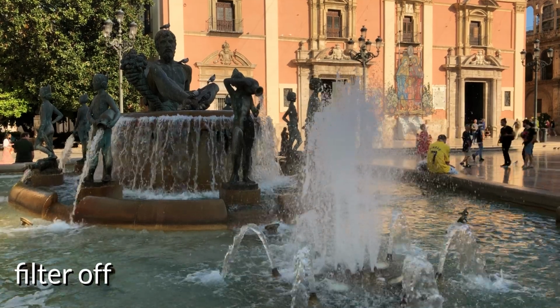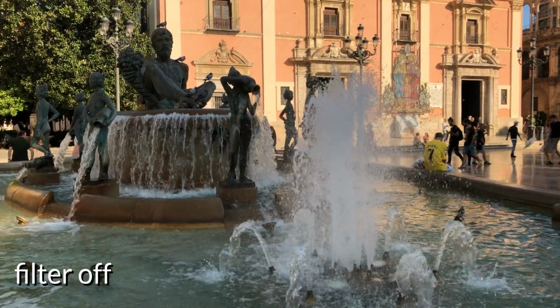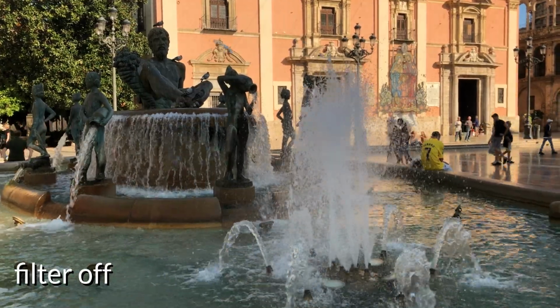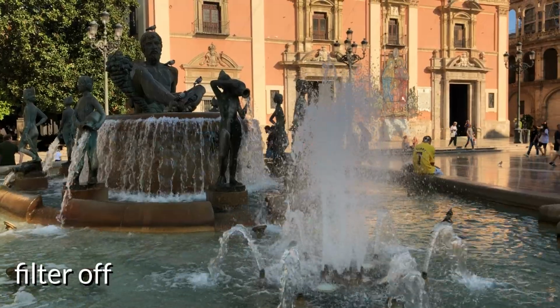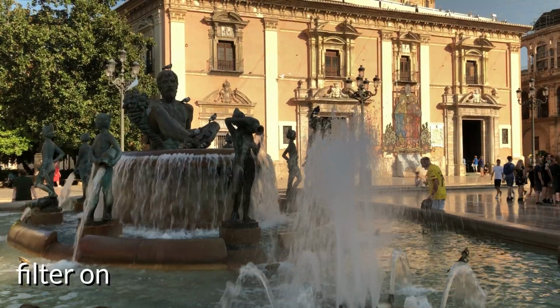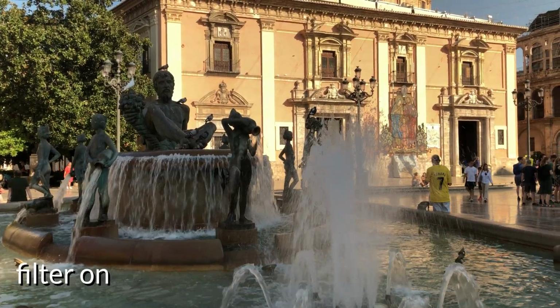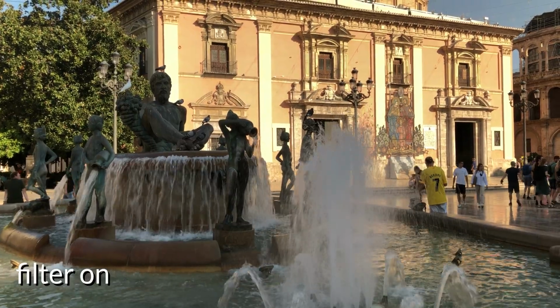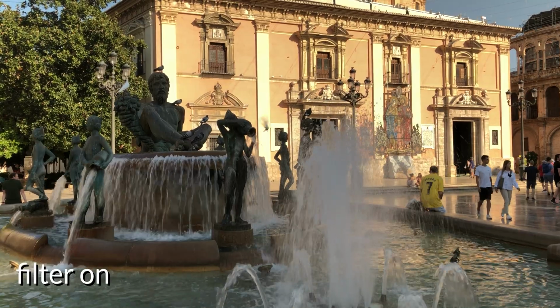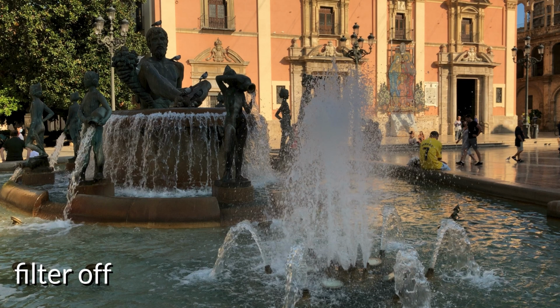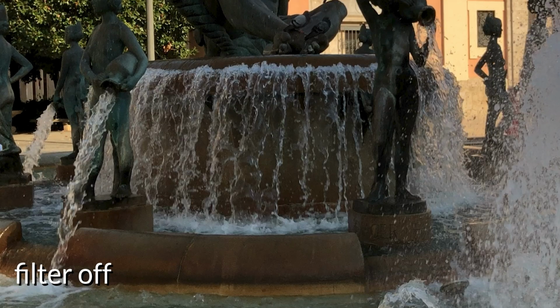Most of you already know what an ND or a variable ND is, but still let me quickly explain it. Variable NDs allow you to lower the shutter speed, so you can use the 180-degree rule to get that nice cinematic motion blur in your footage. This means you have to set your shutter speed to double your frame rate, so if you shoot in 24 frames per second, your shutter speed should be 1/48, or in some cases 1/50.